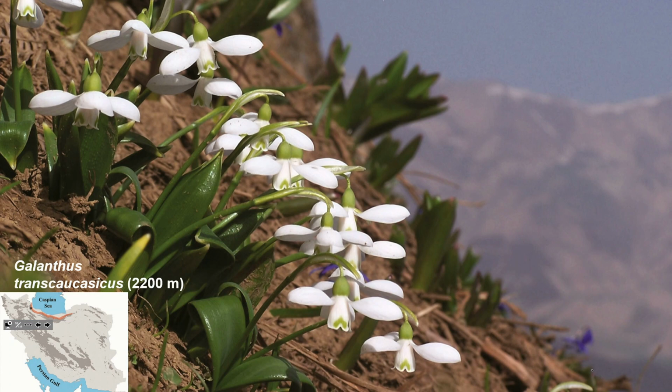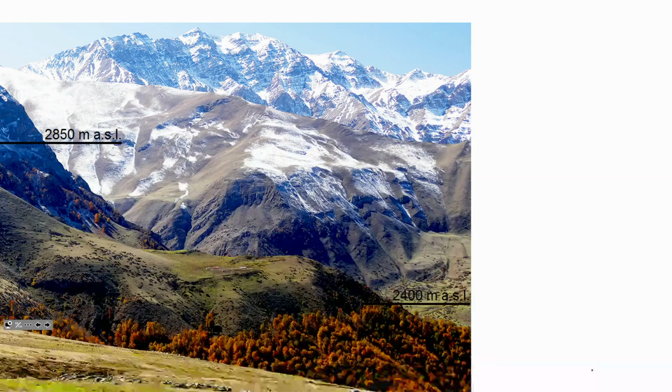Galanthus transcaucasicus is also in this zone, the tree line zone. Now, you see the Hyrcanian forest reaches 2,400, 2,500 meters, and in some areas, in very small patches, we can also see some trees, but usually they reach to this elevation. And these areas are usually very steep and rocky habitats.